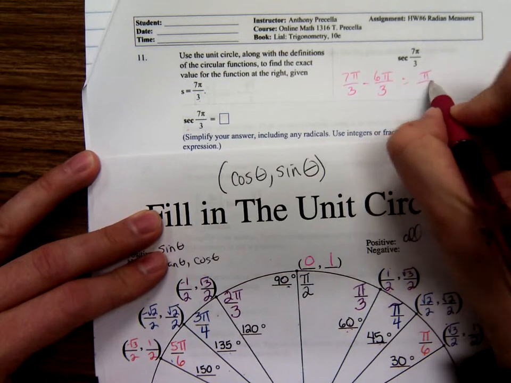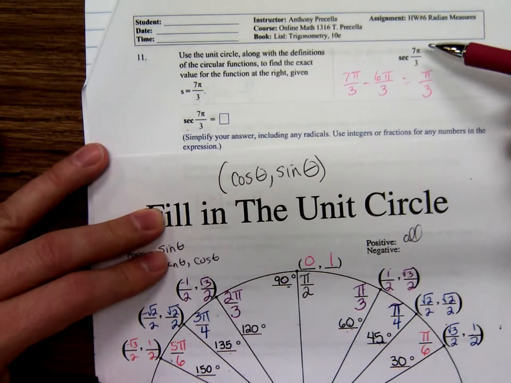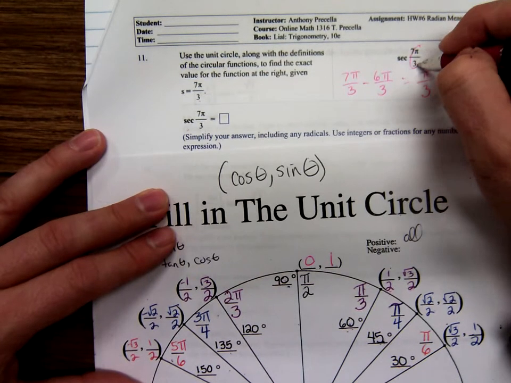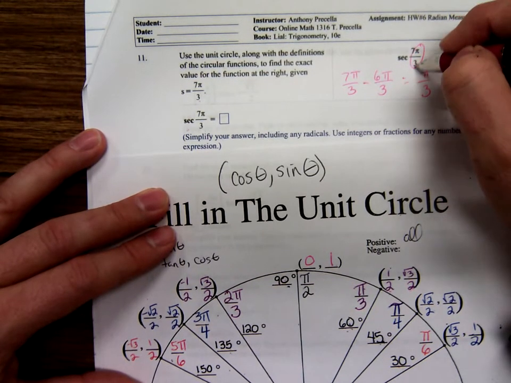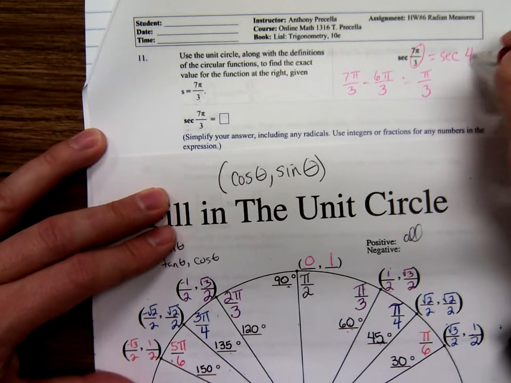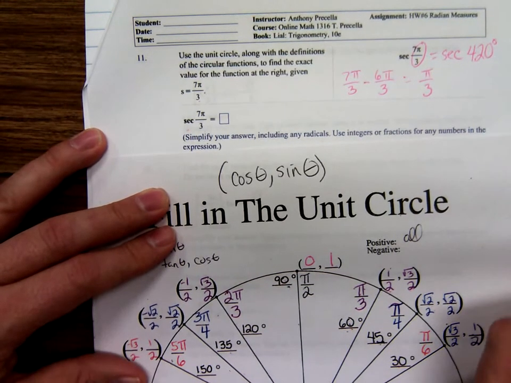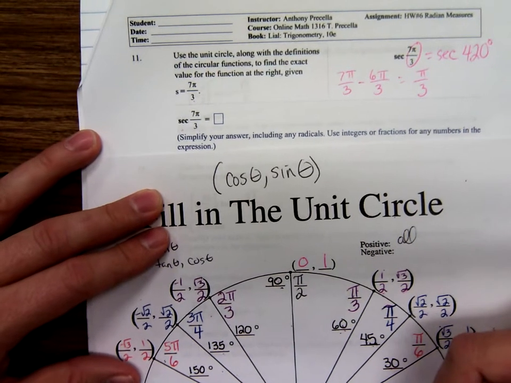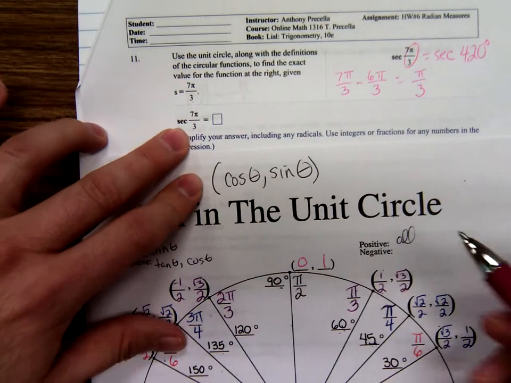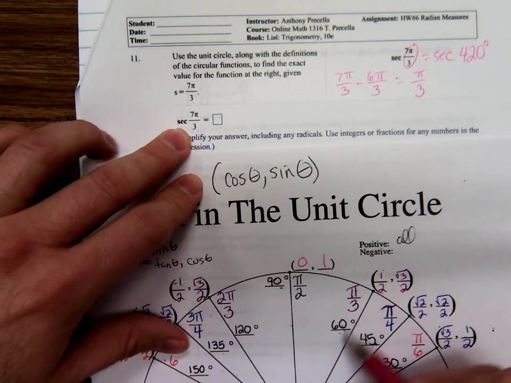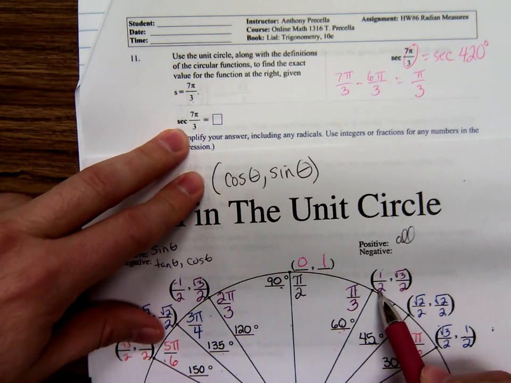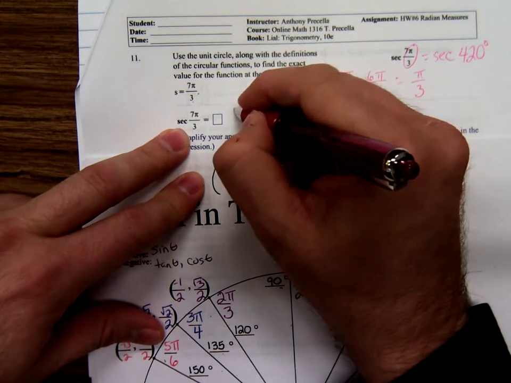Pi over 3. Sometimes students will say, well, wait, couldn't I just do this as degrees? And that's right. Pi over 3 would be 60 times 7, so if you want to do it as degrees, that would be 420 degrees. Either way, you're looking right here at 60 degrees. So secant is the reciprocal of cosine. So the reciprocal of 1/2 is 2.